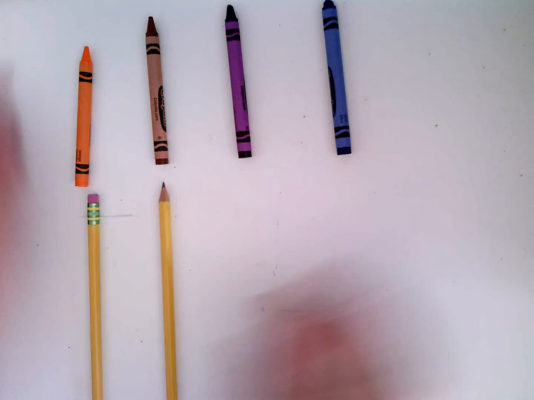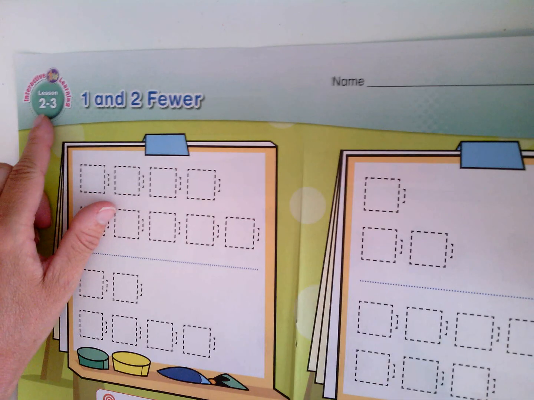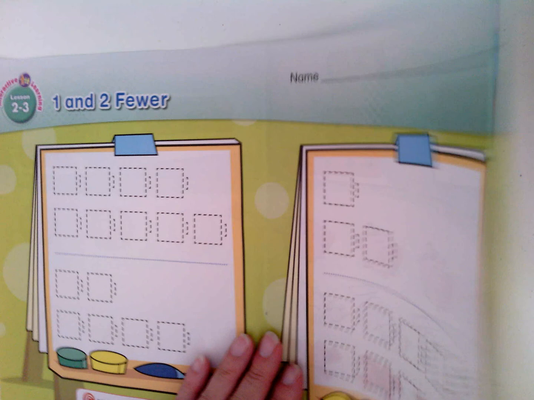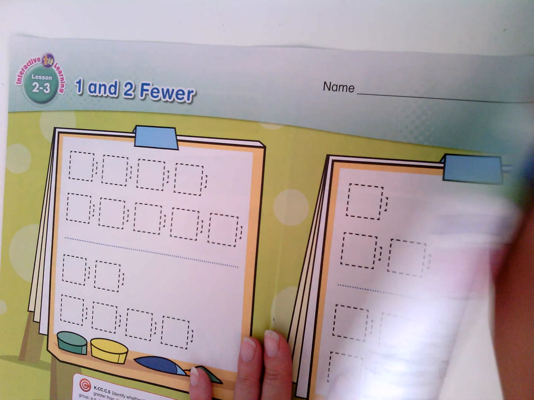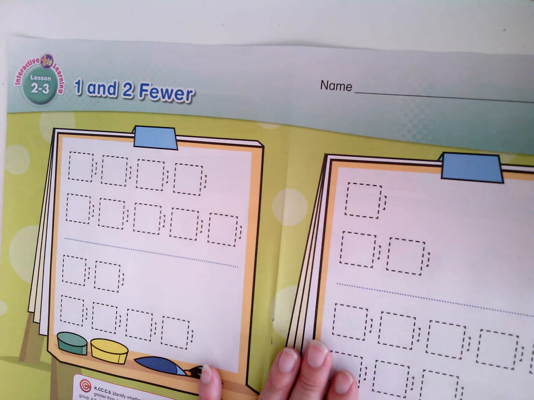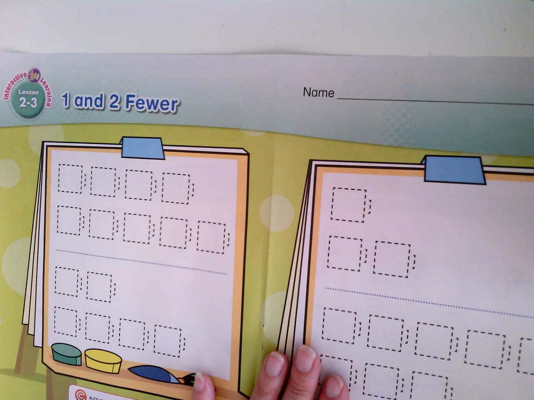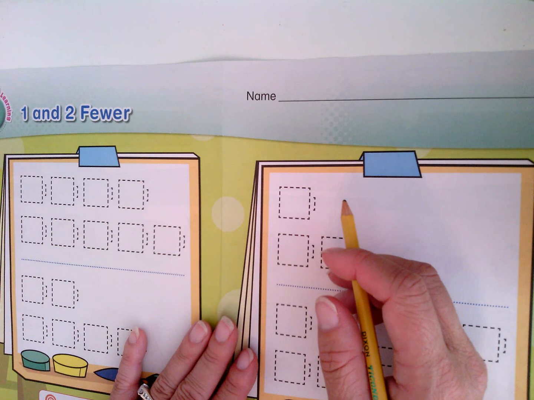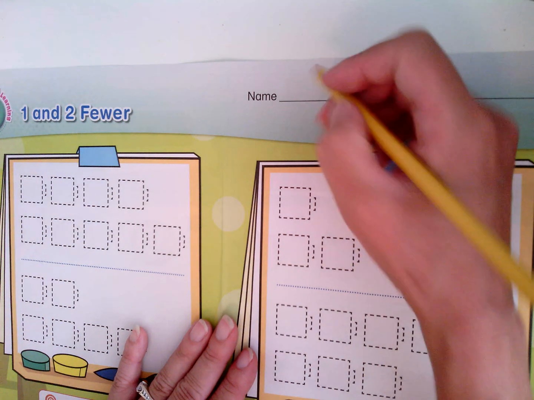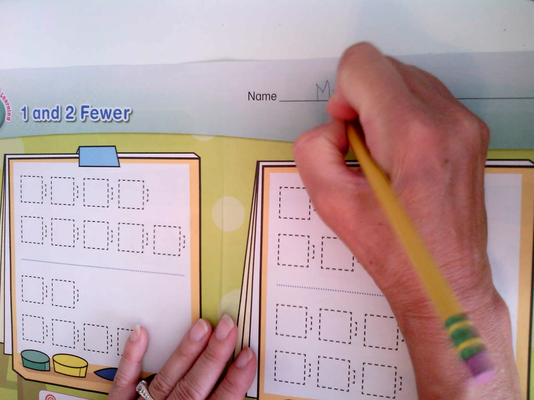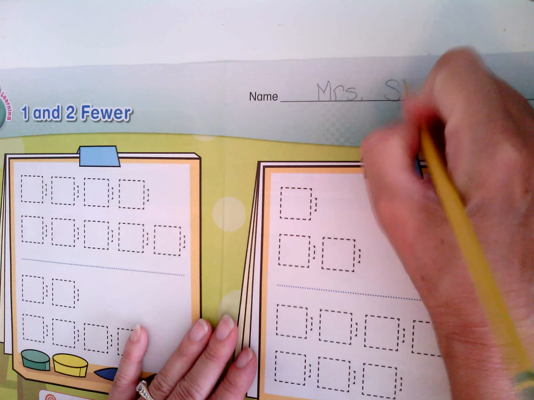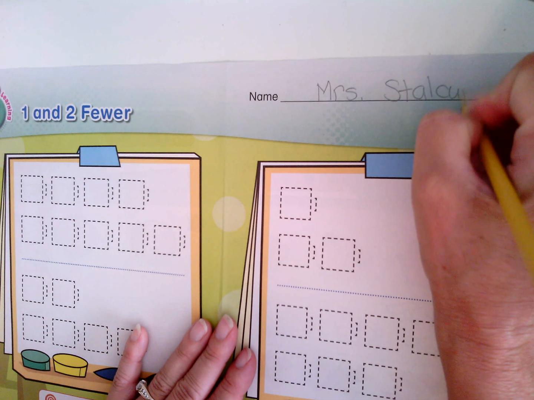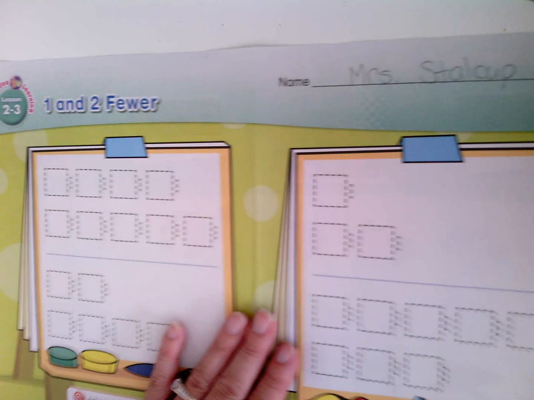So we're going to do a little work. You need your work mat, and you will need some counters and some crayons and a pencil. I have been forgetting to remind you, hopefully you're doing it, to put your name on your paper. Even if Mrs. Stalkup doesn't do it, you need to always remember to put your name on your paper every time before you start. That way your teacher knows that you did all your hard work.